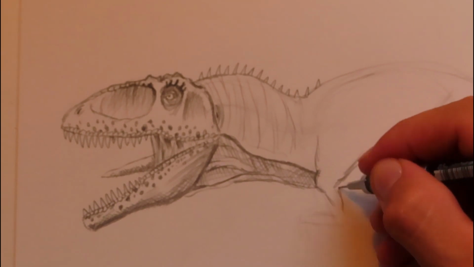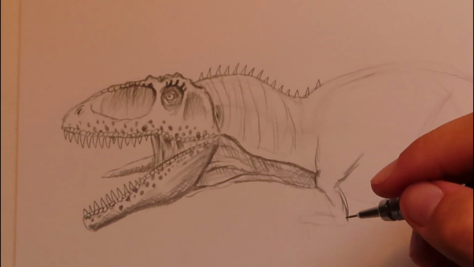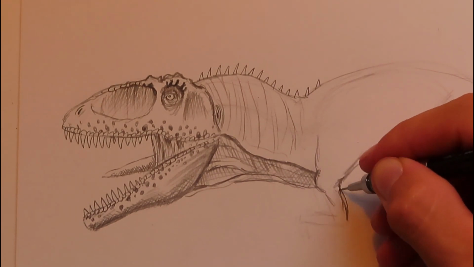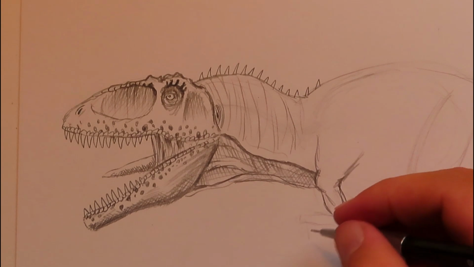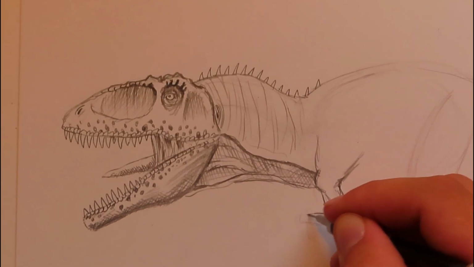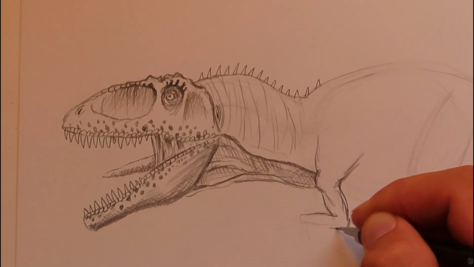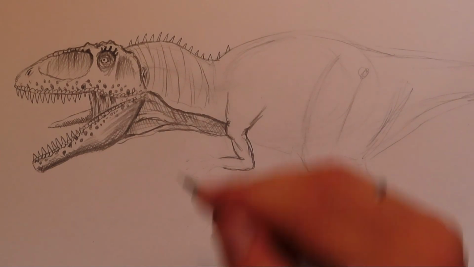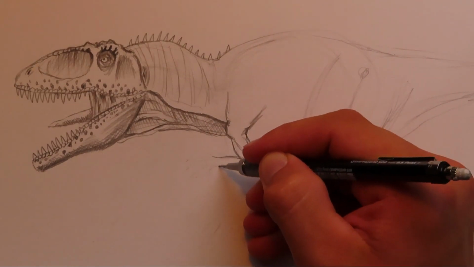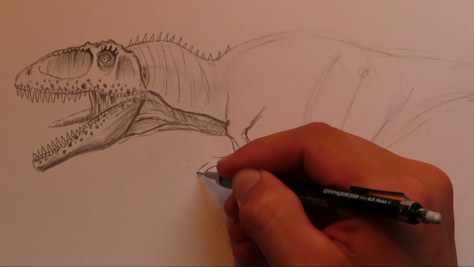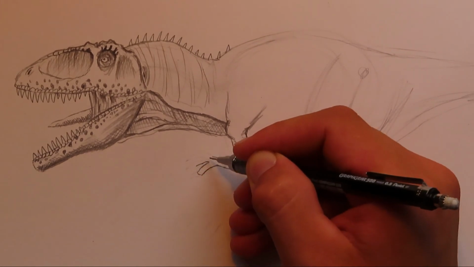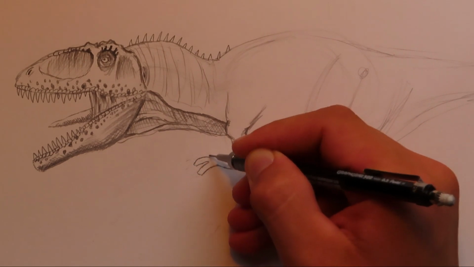So now I'm putting in the arms. The arms in the game version of Giganotosaurus look extremely tiny, but we know Giganotosaurus had longer arms than this. So guys, I'm going to redraw the claws and fingers. Giganotosaurus had 3 fingers.